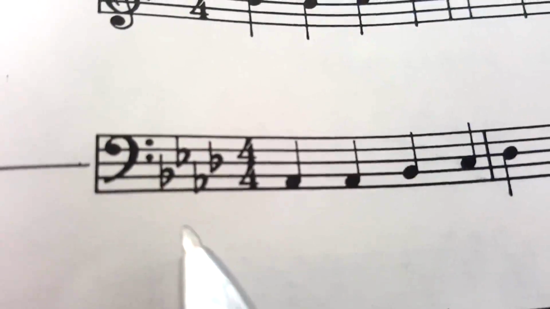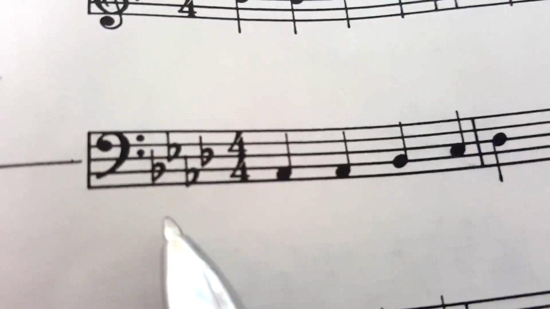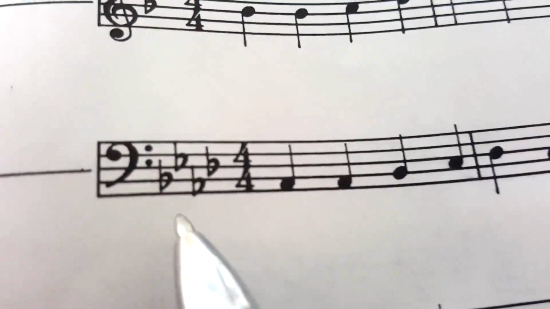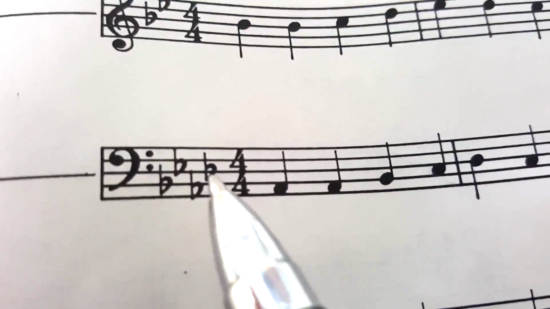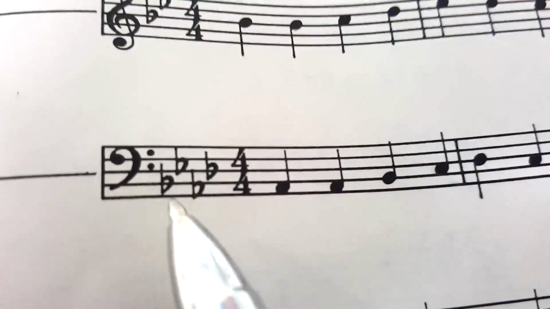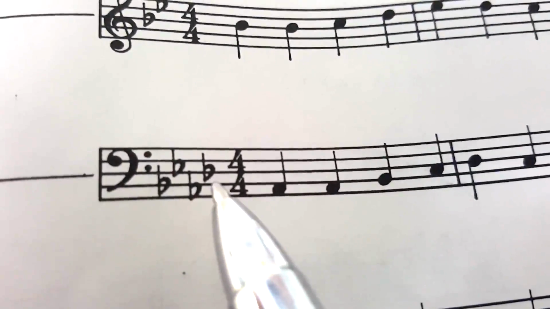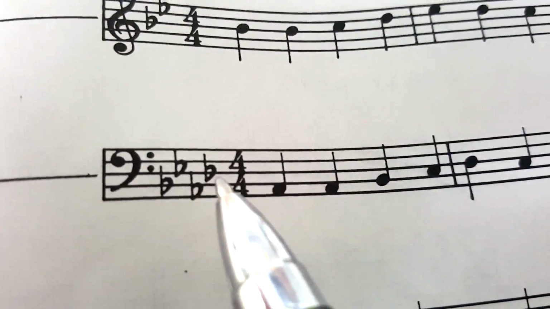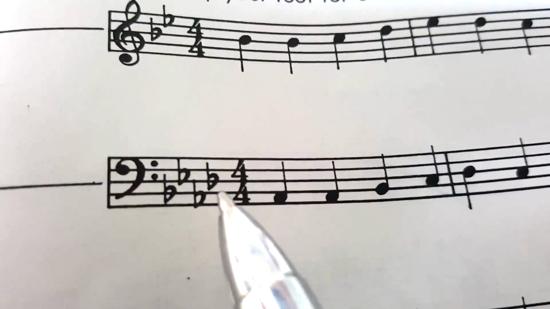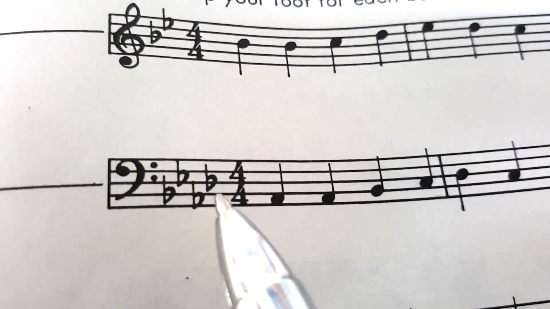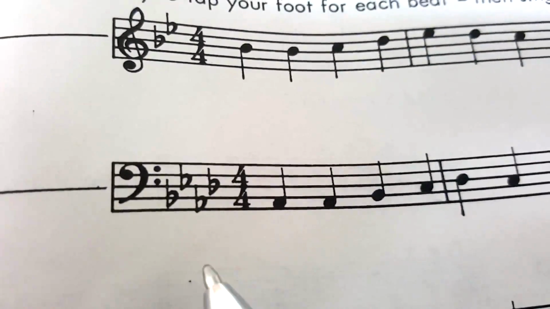Let's do another example using the same methodology of solving for the name of this key signature. We're going to do it in bass clef. And just as a review, our flats will always be in this order: B flat, E flat, A flat, and D flat. If you have 4 flats, even in treble clef, they will always be B flat, E flat, A flat, and D flat. So we're going to take D flat, and we're going to go back 4 letter names from D flat. We start with this letter name first, D, then C, then B, and then A. So the name of this key signature is A flat.